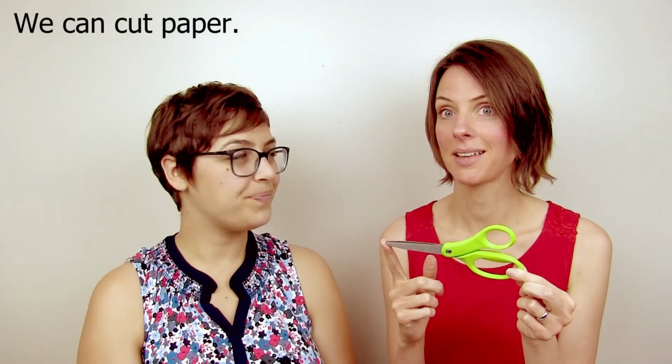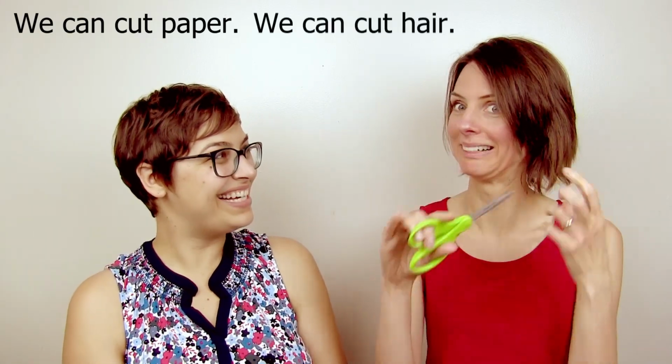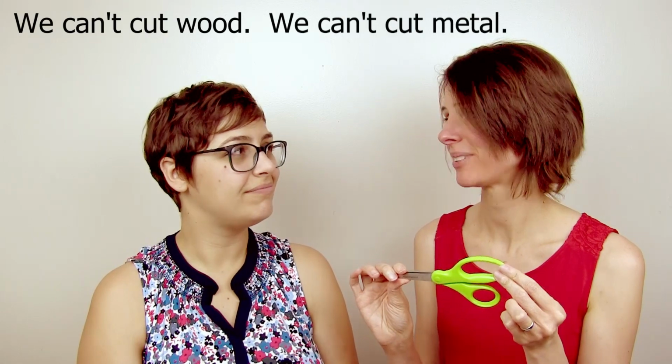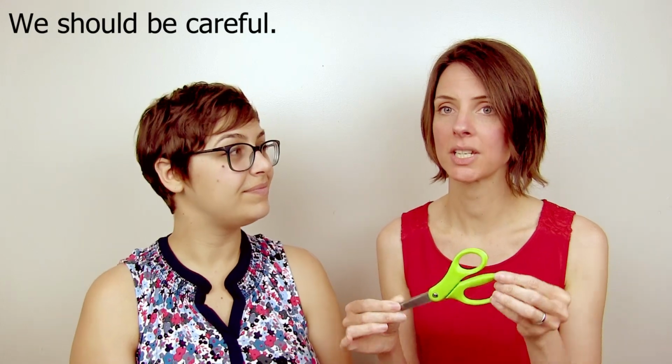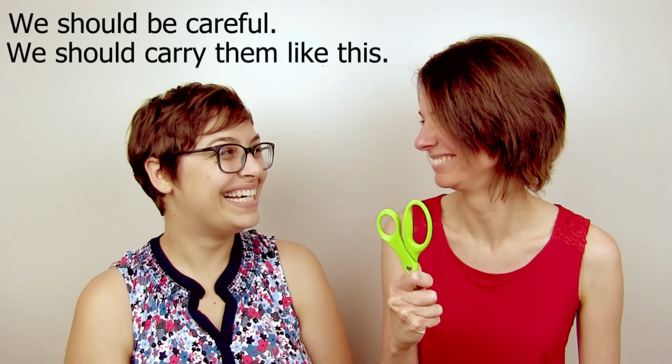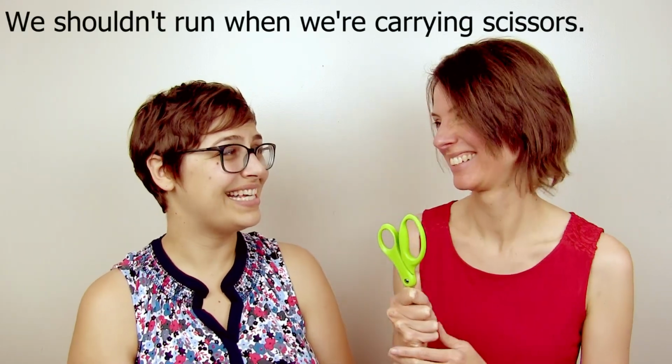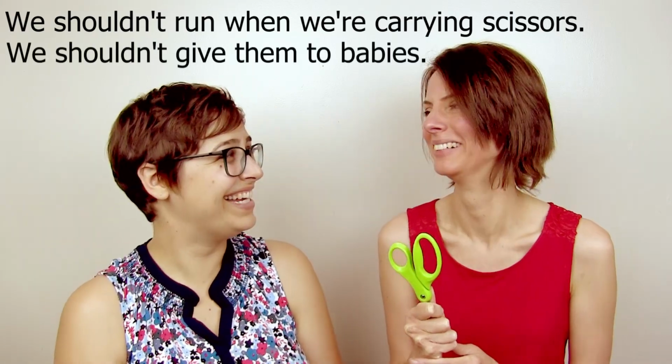Thing number two, a pair of scissors. So what can we do with them? We can cut paper. We can cut hair. We can't cut wood. No, we can't cut metal either. What should we do with them? We should be careful. We should carry them like this. And we shouldn't run when we're carrying scissors. We tell our children. That's right. And we shouldn't give them to babies. No. Good.